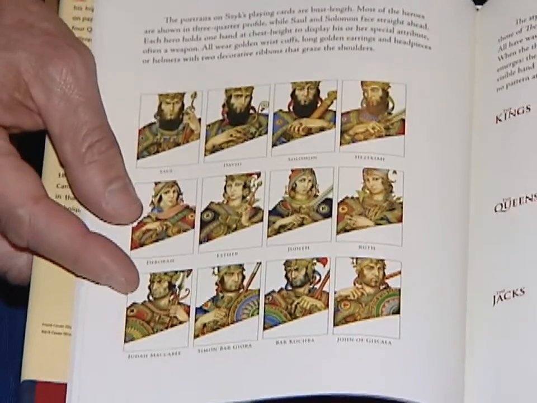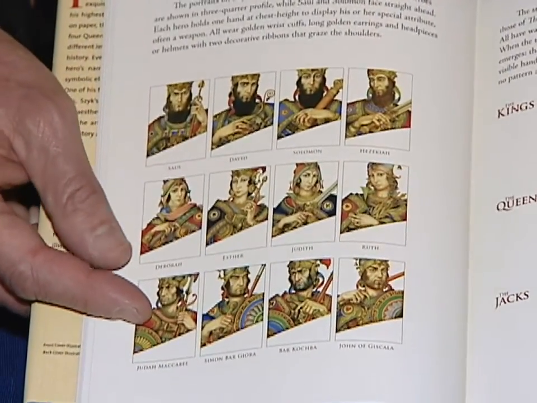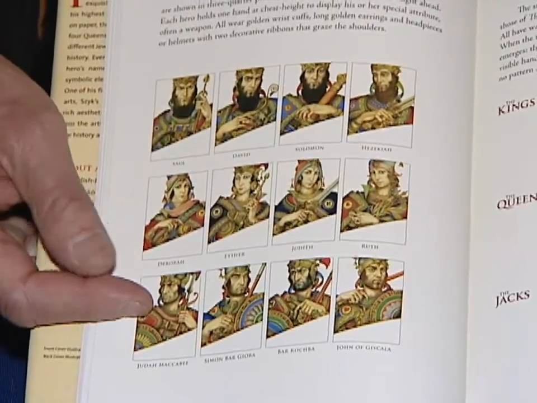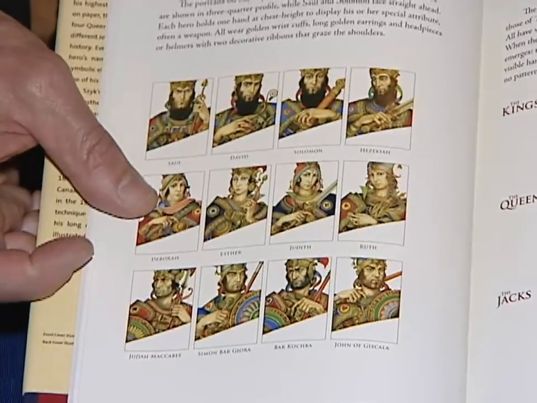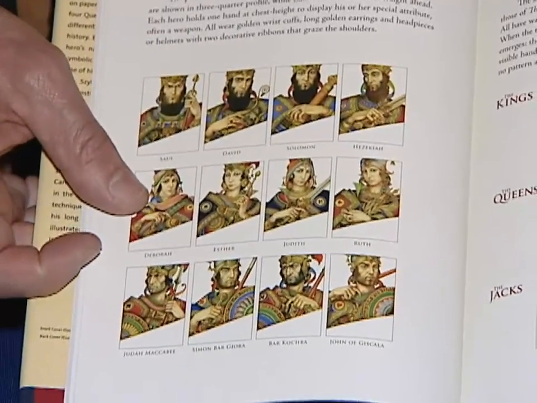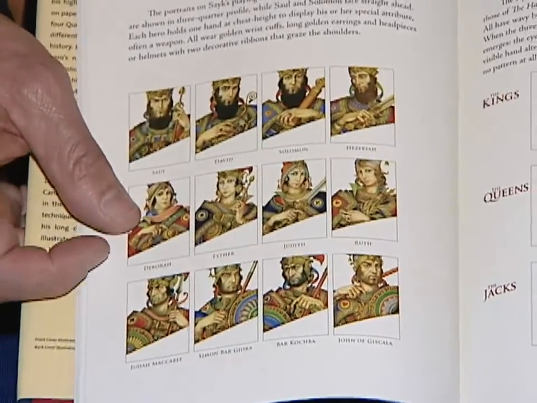At the same time that Szyk was creating his Passover Haggadah between 1934 and 1936, he also illustrated playing card art. That is, where the kings in the playing cards would be the kings of ancient Israel: Saul, David, Solomon, and Hezekiah, the less known Hezekiah. And Szyk would paint the clubs, hearts, diamonds, and spades on each one of these figures.